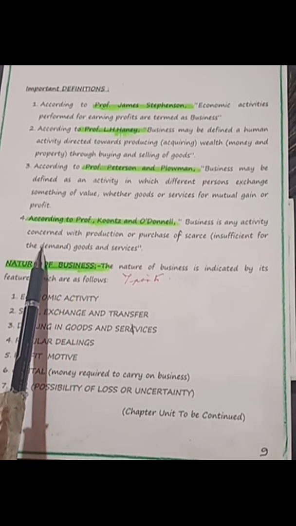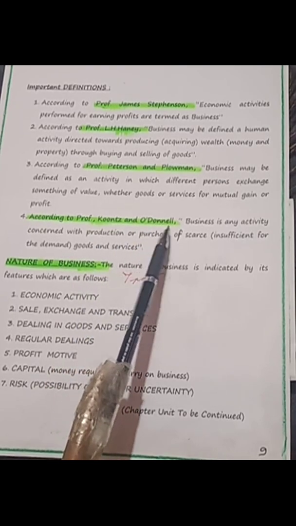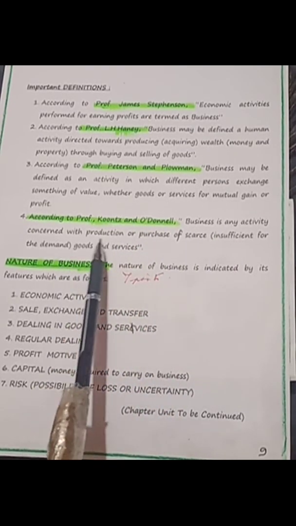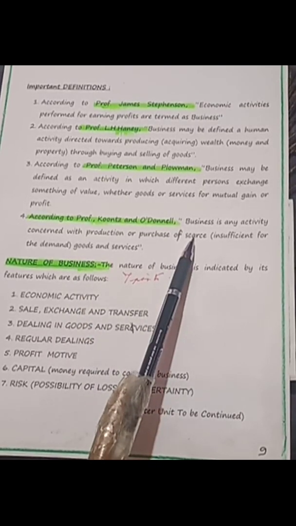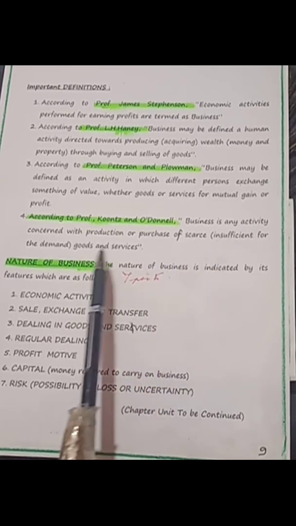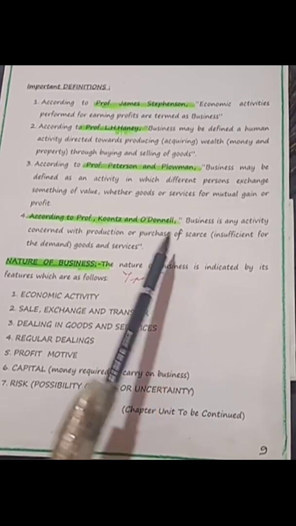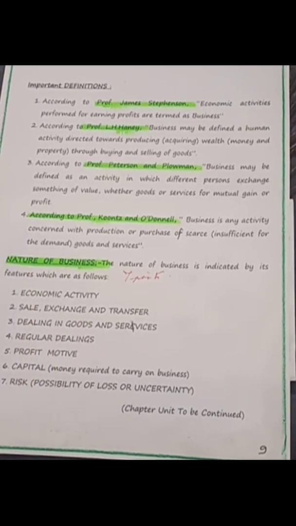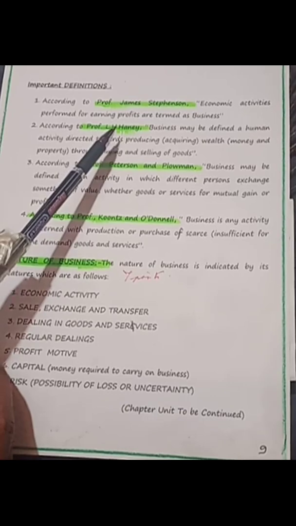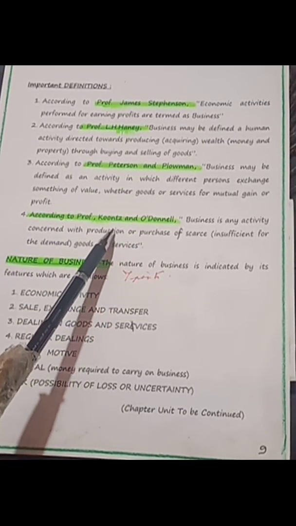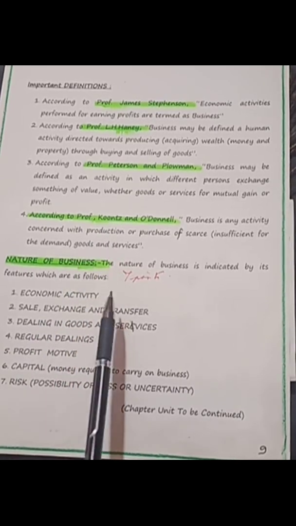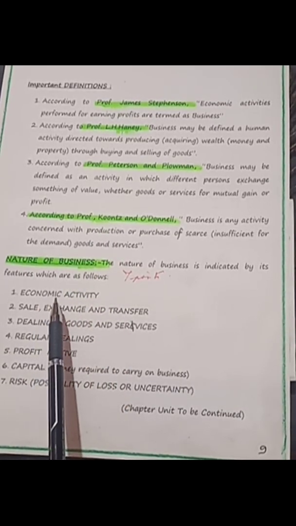The fourth definition says, according to Professor Coons and O'Donnell, business is any activity concerned with production or purchase of scarce goods and services. What are scarce goods and services? Those resources insufficient for demand are called scarce resources. So there are four definitions given by four important people in business study. One is Professor James Stephenson, second one is Haney, third one is Peterson and Plowman, fourth one is Coons and O'Donnell. Let's move on to understand nature of business.